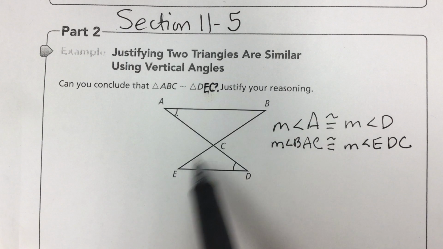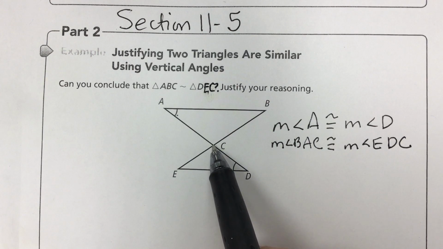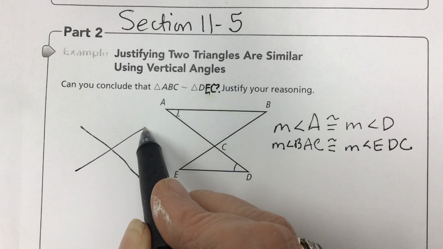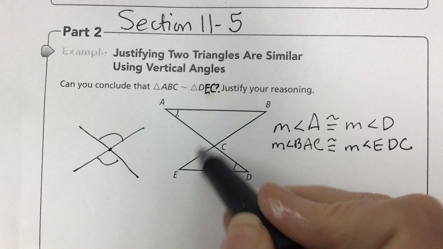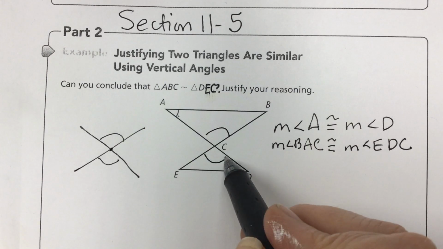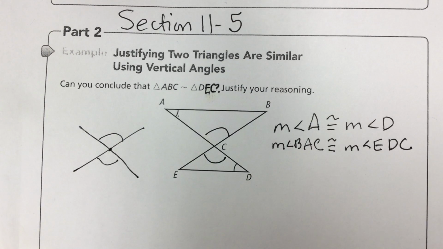Notice that these two triangles intersect at point C. Two intersecting lines form vertical angles. This angle and this angle are vertical angles.